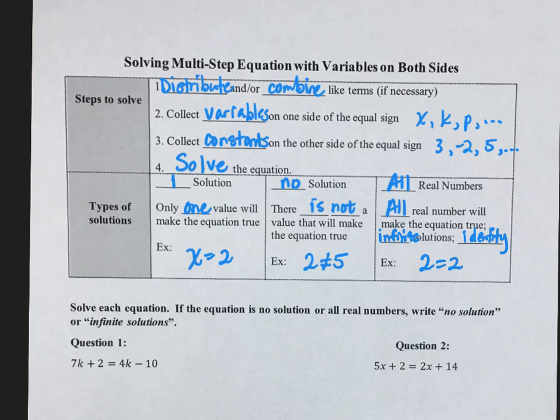I'm going to write this a little bit neater down here. Infinitely many solutions is what it might be referred to. So again, types of solutions: you've got one solution, you've got no solution, and you've got all real numbers or infinitely many solutions.